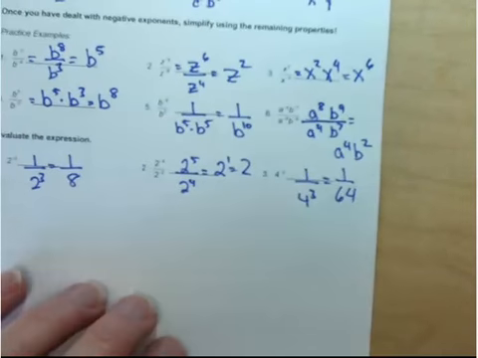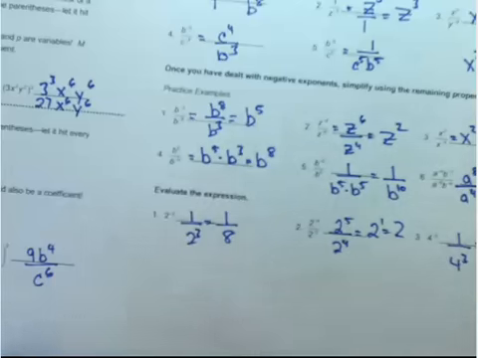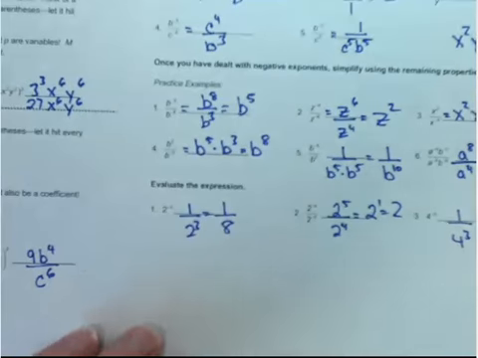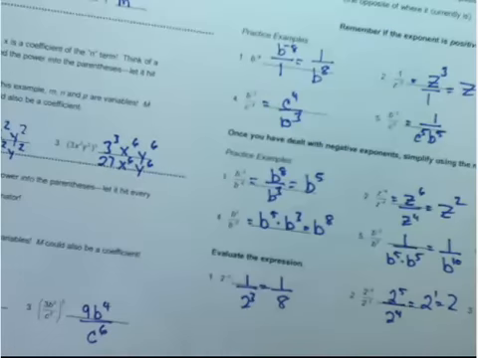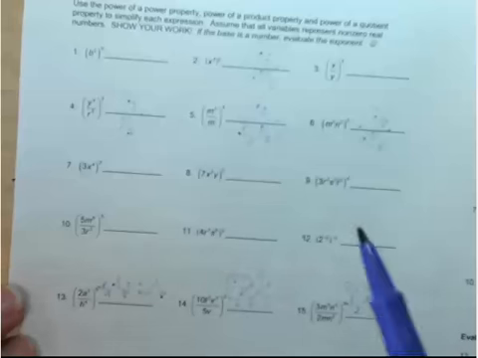All right, so that takes care of all your rules. So at this point today, what you're going to be doing is practicing everything that you've learned from last block and the new ones from this block as well. So on the back side, we have a lot of great practice problems, and what I would like for you to do is work through these problems and then go ahead and check them with a neighbor so that you make sure that you're getting them right.